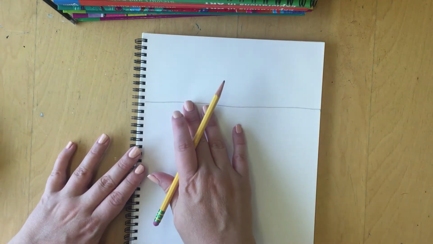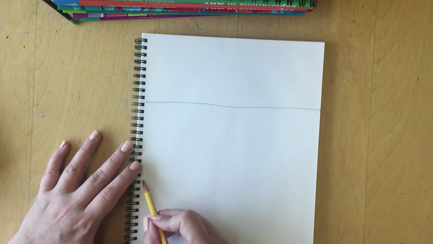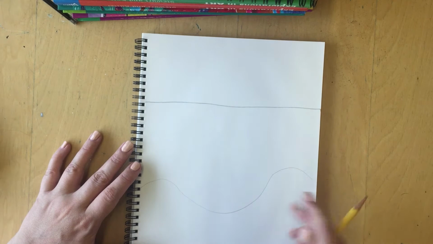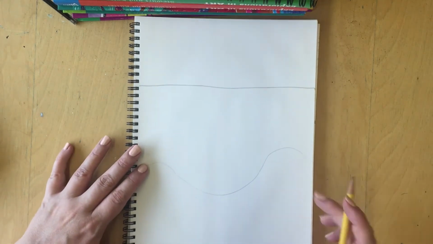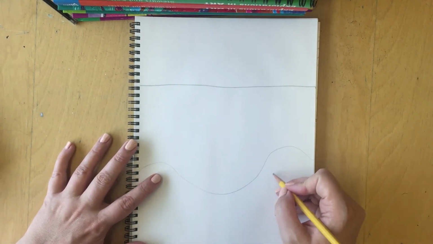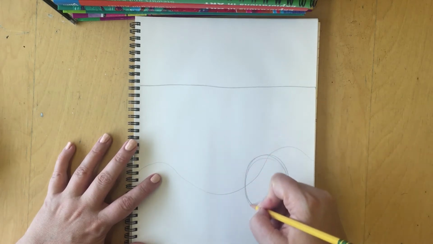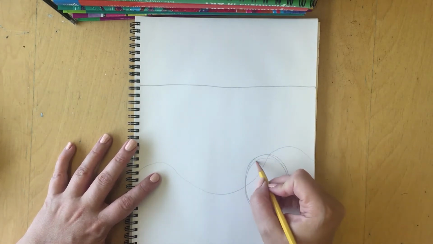Now my ground is going to have water. So I'm going to just very lightly draw the line for where the edge of that beach may be. And I'm going to draw myself right around here. Now I'm going to focus in close on myself, almost like I'm taking a selfie with my camera.